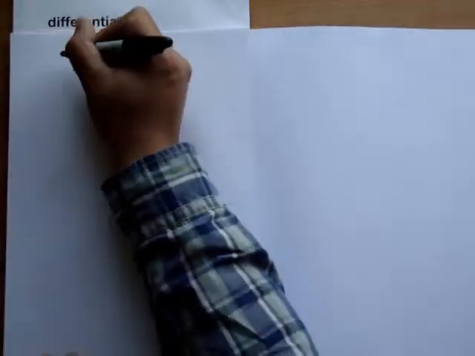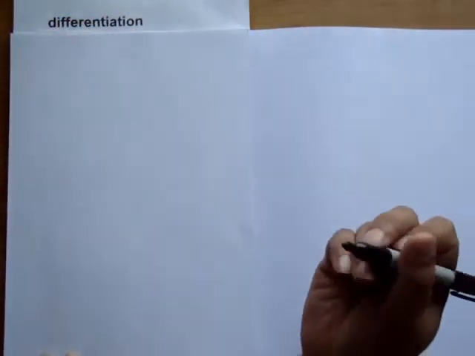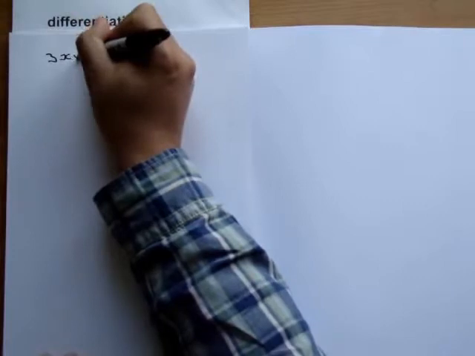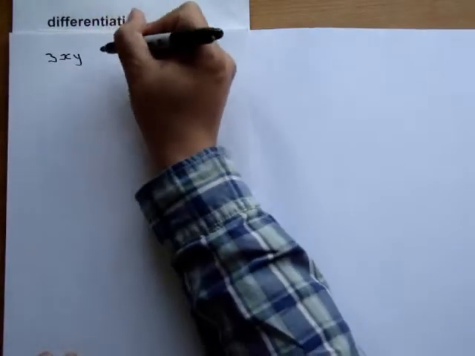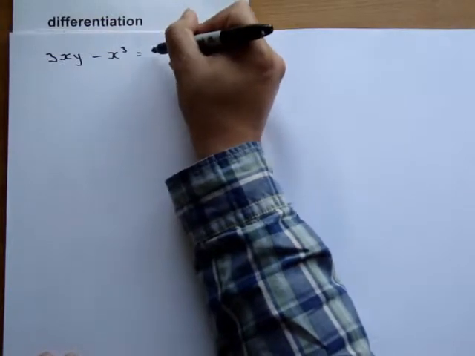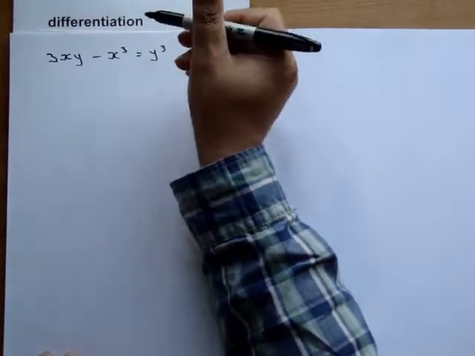Okay, in this example we're going to have a look at where the product rule is involved in the equation. So we would have x and y together, so 3xy minus x cubed equals y cubed.